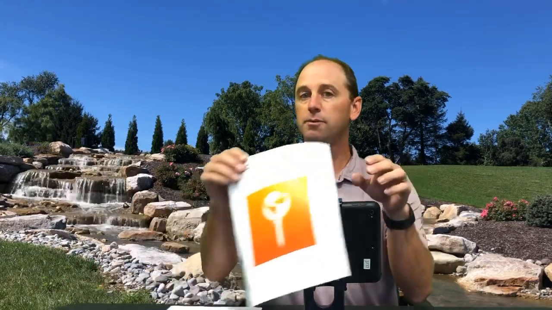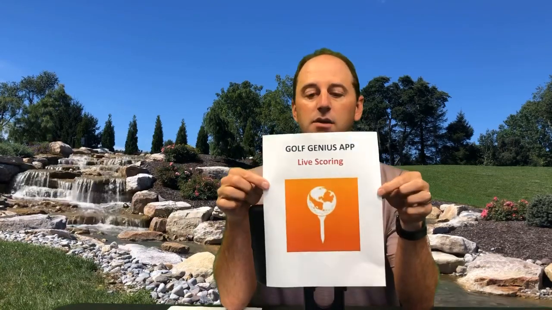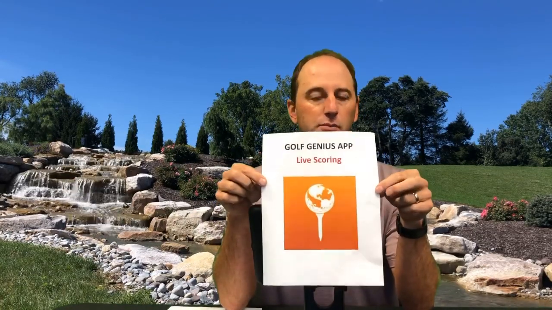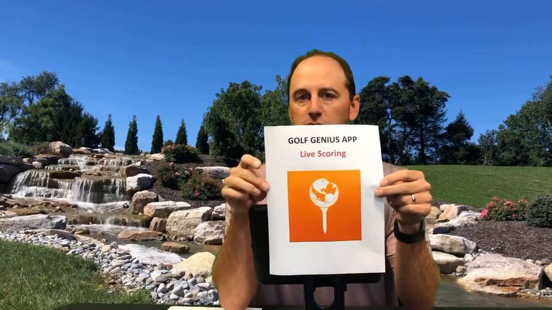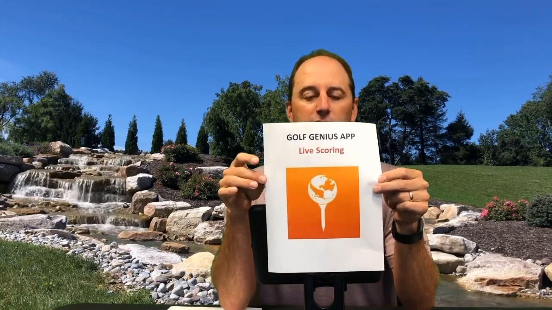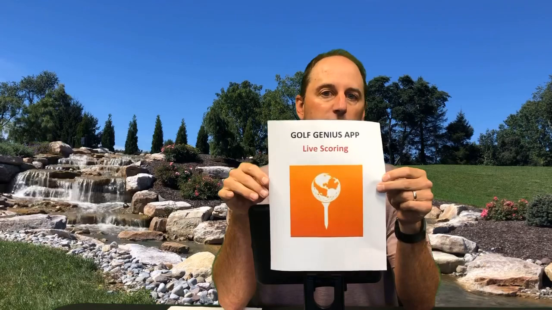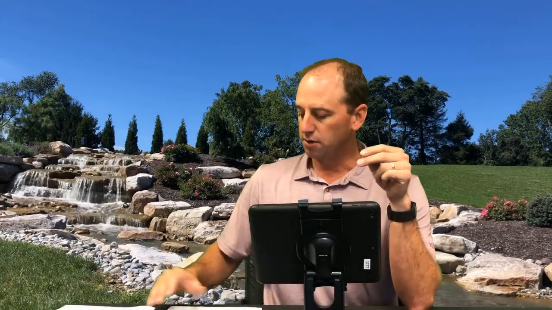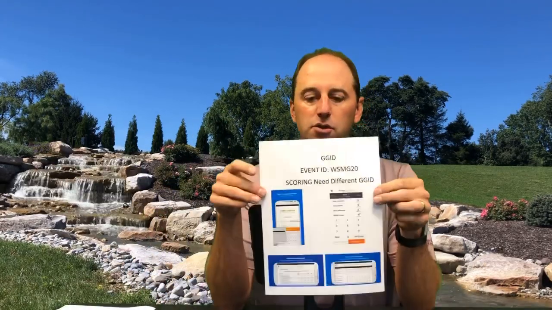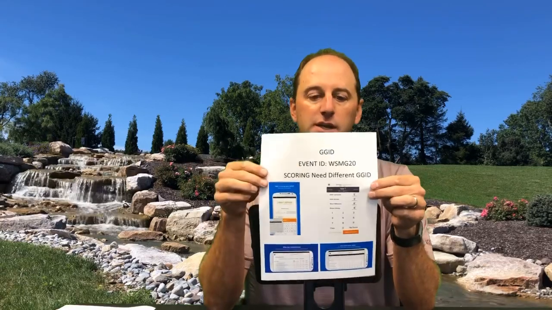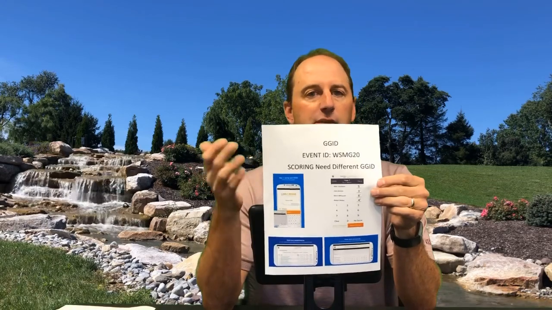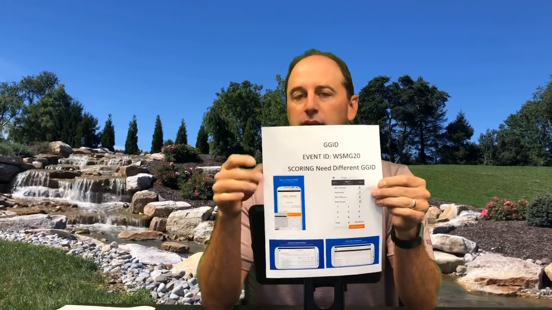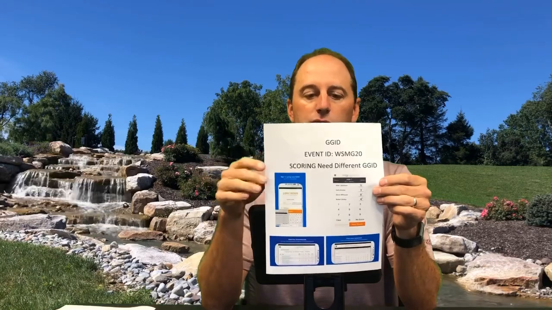So this year, most of the members should all be familiar with this, but for the guests out there, we are doing live scoring. So please download the Golf Genius app on your iPhone or through the Google Play Store, and the icon looks just like that. So click on that to download that so you're prepared for the live scoring and to follow the leaderboard. Once you download it, there's going to be a couple things you can do. One, there's an event GGID, which is WSMG20. What that'll do is it lets you follow the event. Right now you could put that in and see the full itinerary and all the rules for the event.